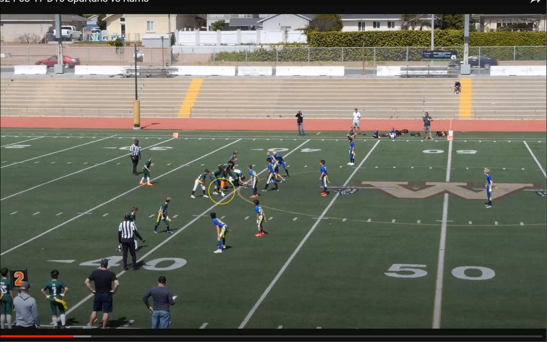Invite the guy to rush outside of you. If he tries to go inside, the expression is bury him. Climb up in his hip pocket and push him in real hard. Anytime James gets out here is a good thing for us.